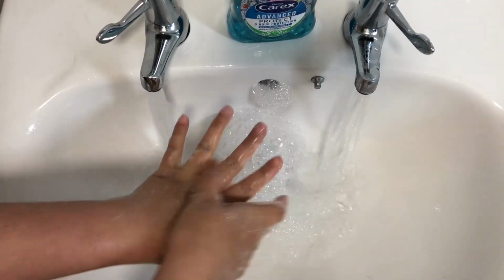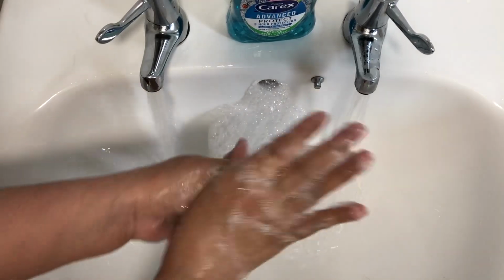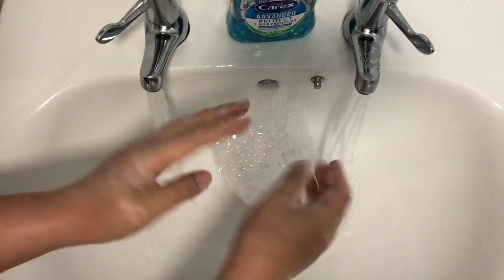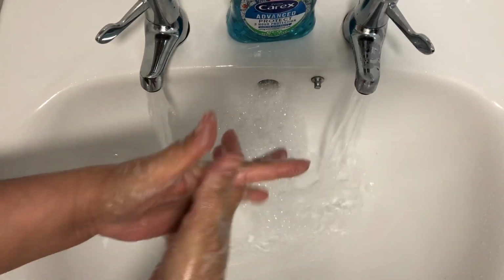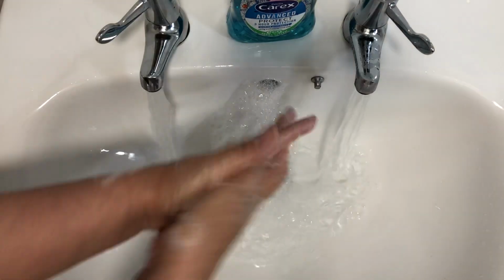Rub again palm to palm with fingers interlaced. Rub the back of your fingers to opposing palms with fingers interlocked, repeating this action for each hand. Rub rotationally left thumb clasped in the right palm, and vice versa.